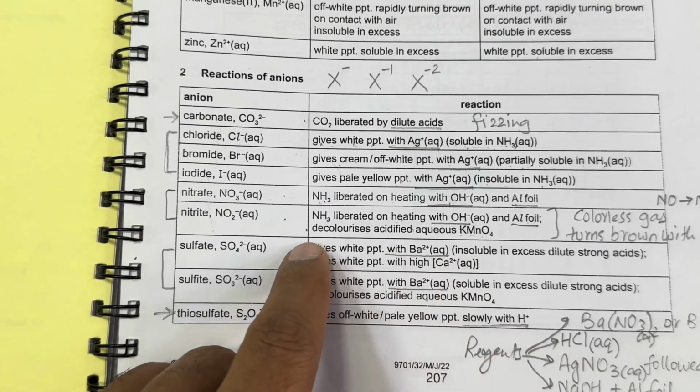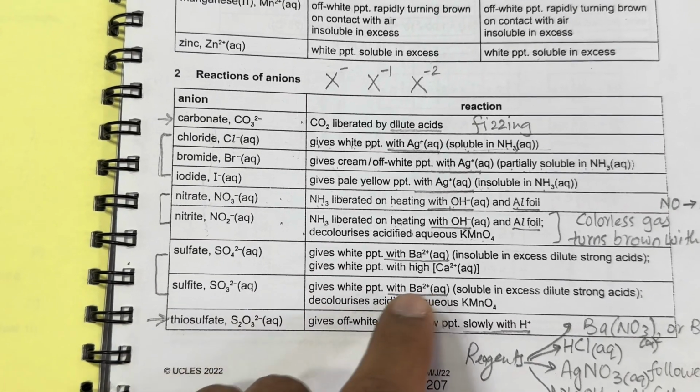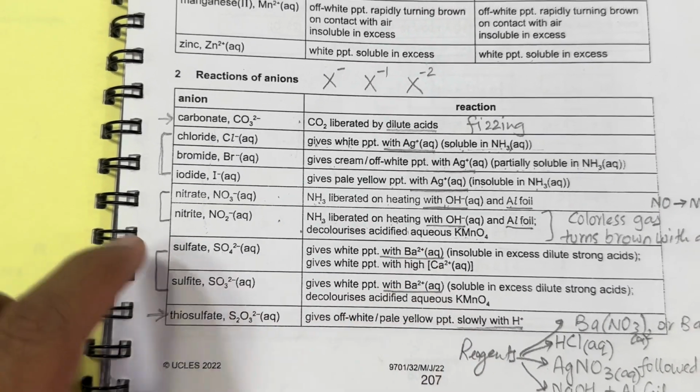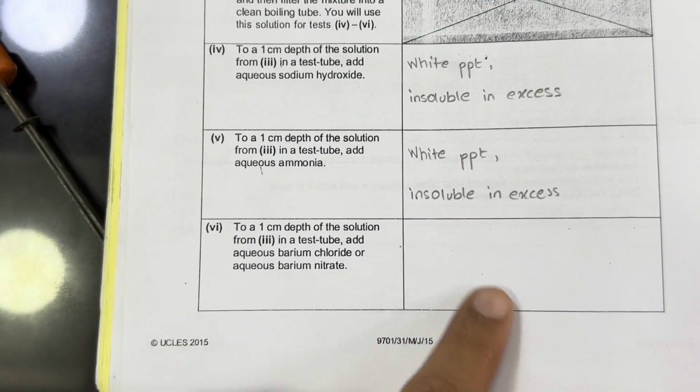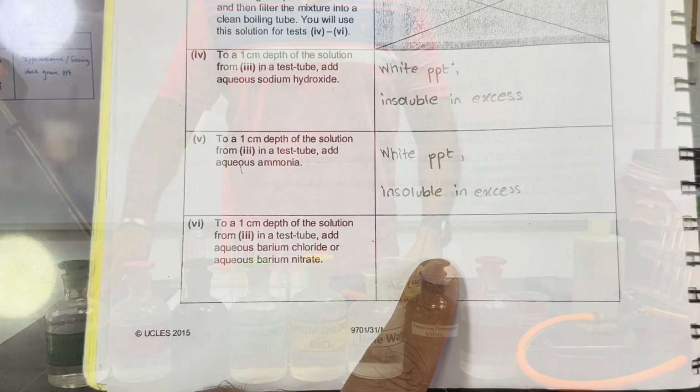So we get white precipitates upon addition of barium salt. This is for sulfate or sulfite. It means in the last part they have asked you to detect sulfate or sulfite. Let's perform this test now.